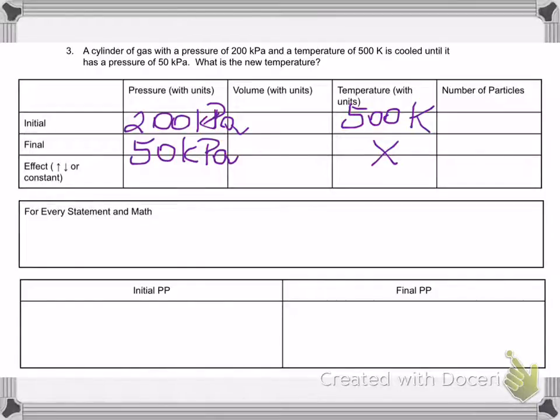Okay. I need to figure out what happened to my variables. I remember that the pressure-temperature relationship is direct. And we know that from the simulation that we've done in class. I know that the pressure went down, and direct relationship means that I can expect the same from the temperature. The temperature should go down. All right, so we're going to go ahead and try to solve this right now.